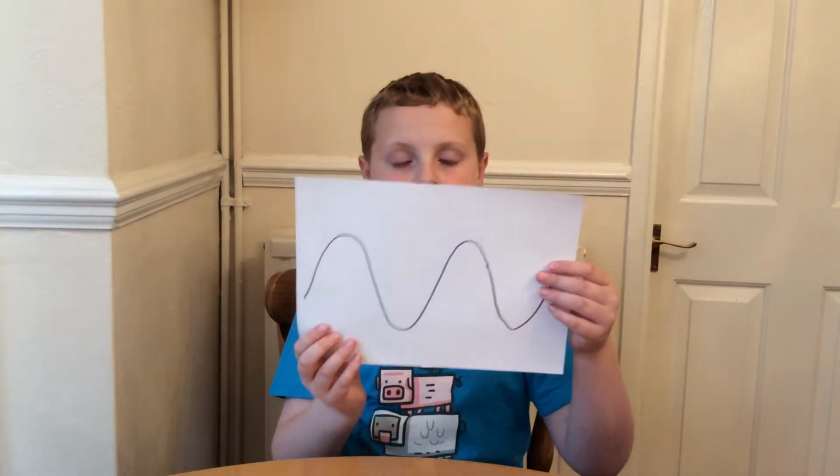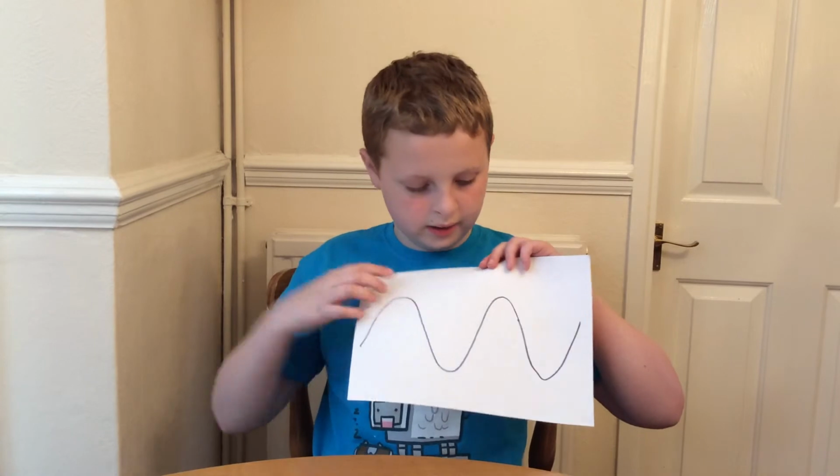Now a bit about light. Light travels through the air in waves, a bit like this. The waves travel at the speed of light, funnily enough, which is nearly 300,000 kilometres per second. The distance between the tops of the waves, here and here, is called the wavelength.